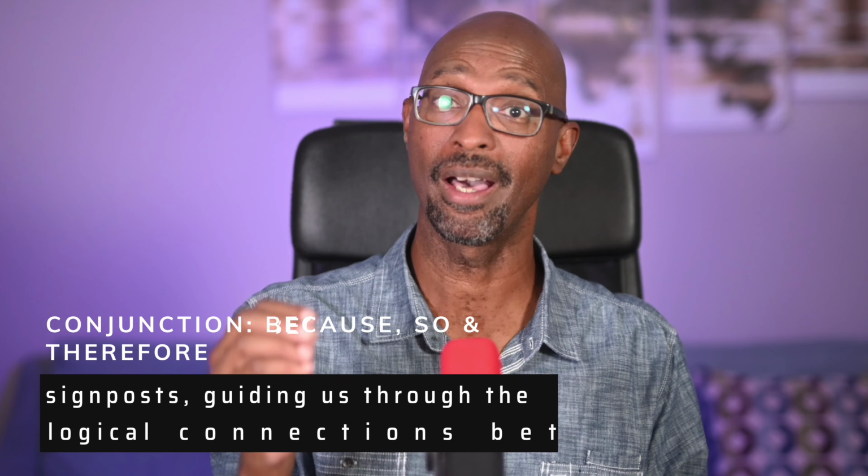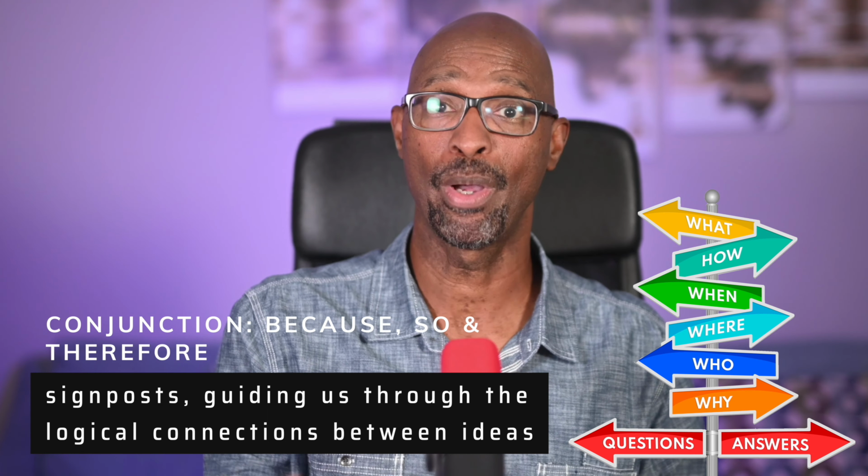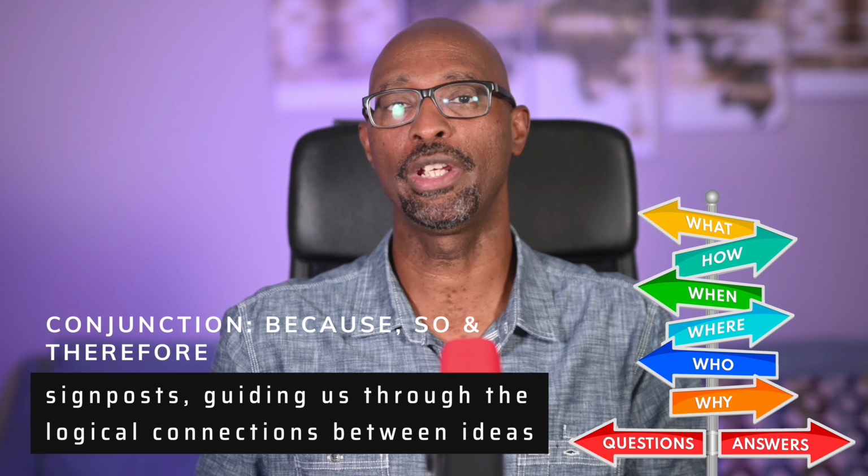So, as we delve deeper into the study of conjunctions, let's reflect on the story of Noah and be encouraged by the profound truths revealed through these seemingly small connectors in Scripture. And let's not forget about those "because," "so," and "therefore" moments. They're like signposts guiding us through the logical connection between ideas.